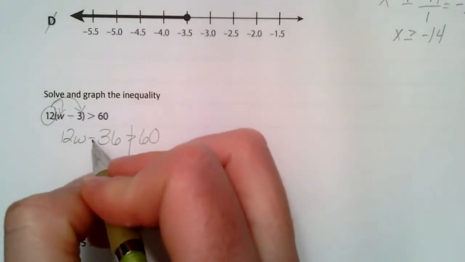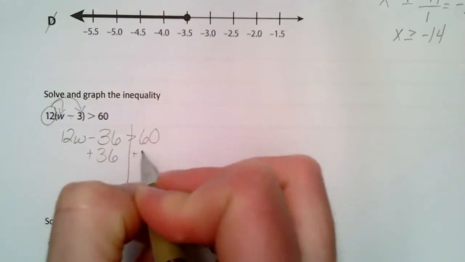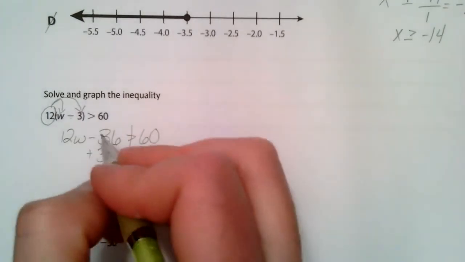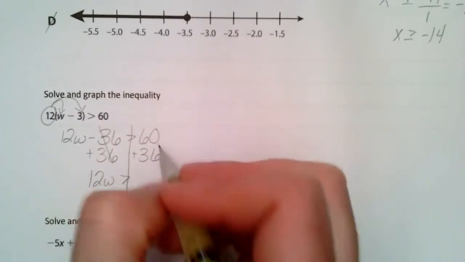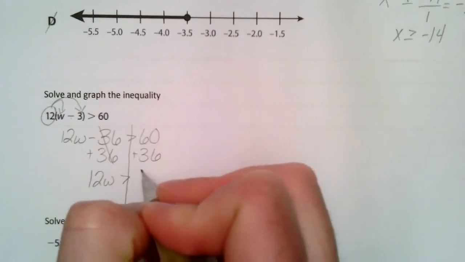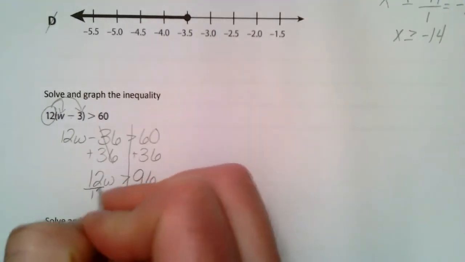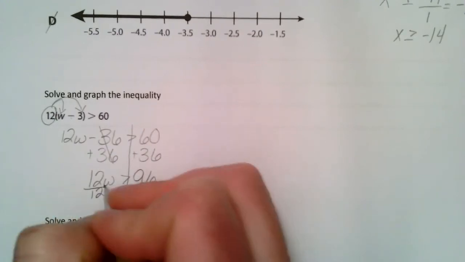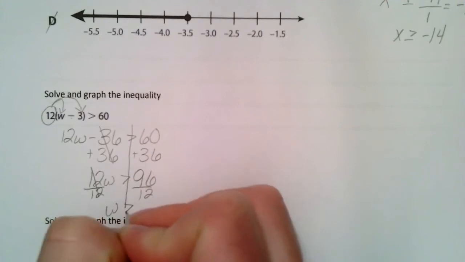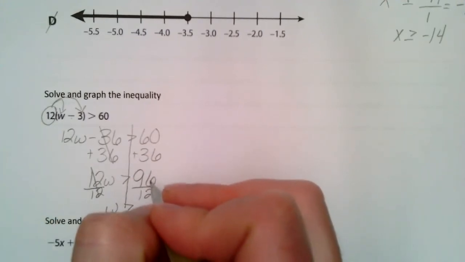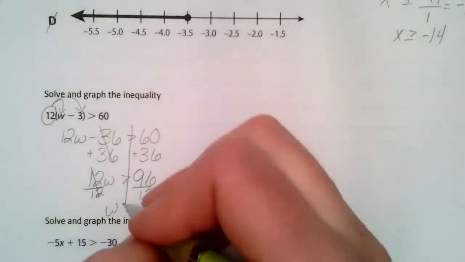Okay, so then I'm subtracting in my problem, so I'm going to add 36 to both sides. This side cancels, I get 12w is greater than, then 60 plus 36 gives me 96. So I'm going to divide both sides by 12. I'm dividing by positive numbers, so my inequality does not flip, it stays the same. And then 96 divided by 12 is 8. So w is greater than 8.